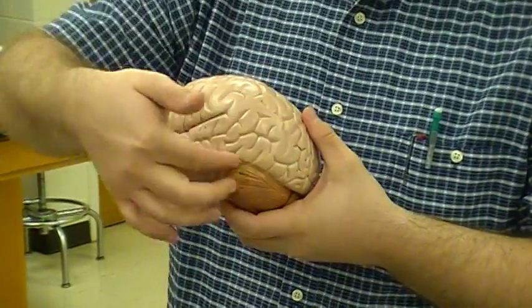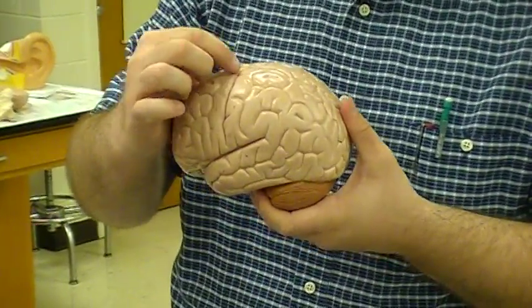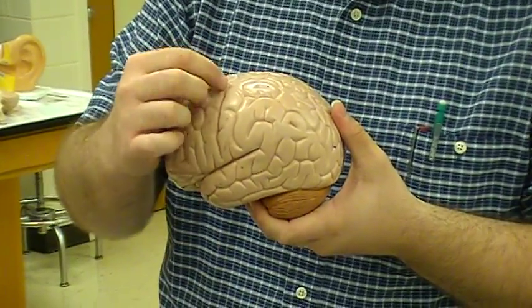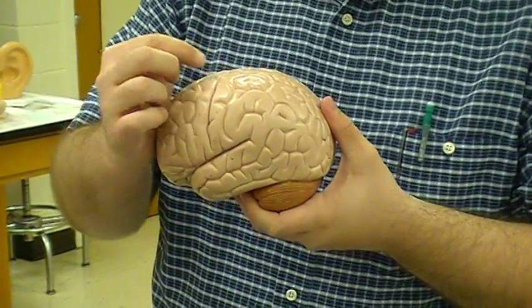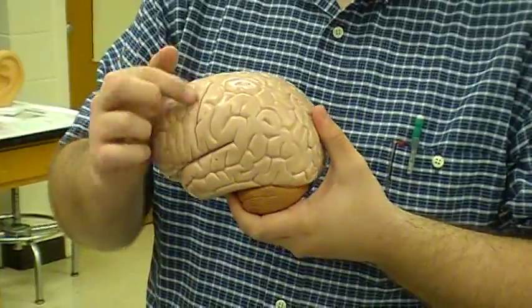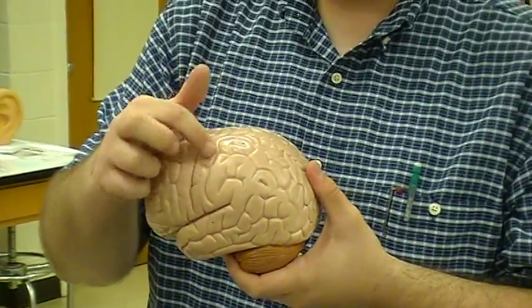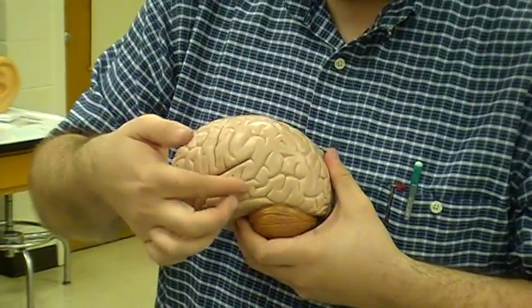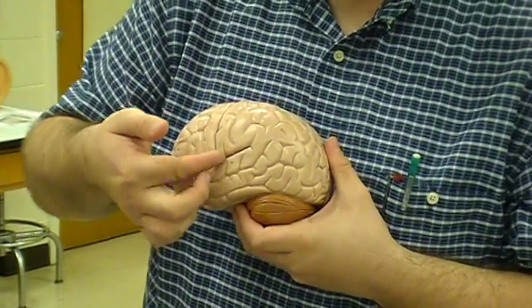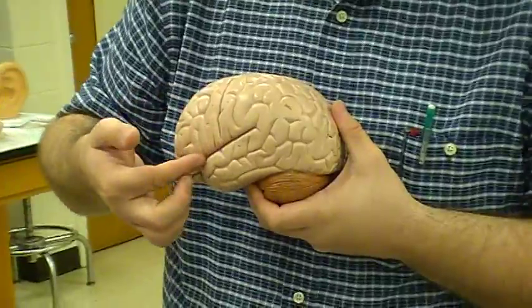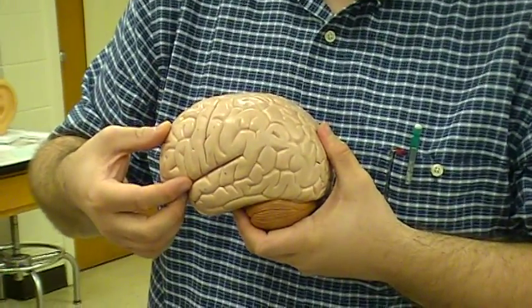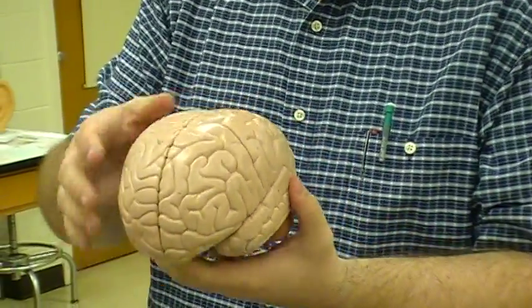This separation that separates the two hemispheres is the longitudinal fissure, and then separating the cerebrum from the cerebellum is the transverse fissure here. Across the side of the brain, there is a slight groove called the central sulcus, and in front of that would be the pre-central gyrus. Behind that would be the post-central gyrus. And then across the side of the brain here, we see another groove. This would be the lateral sulcus.